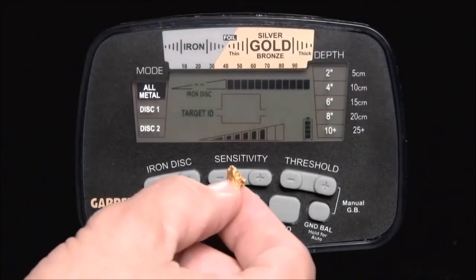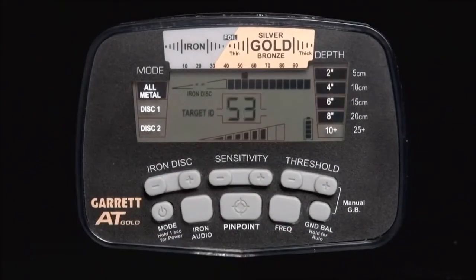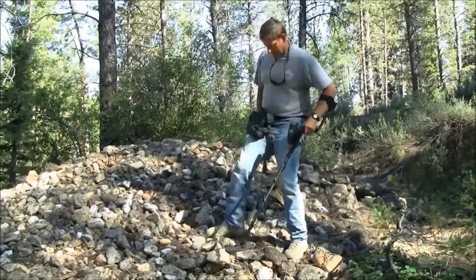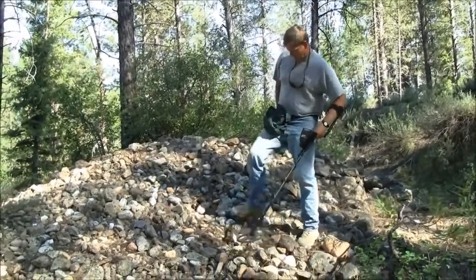Notice as I pass this gold nugget in front of the search coil. The digital Target ID for this nugget reads between 51 and 53. Each Target ID cursor above has a width of 5 digital points. So you notice that the Target ID cursor is under the number 50 when the digital Target ID reads 51 or 53. This system, used in conjunction with the audio target signals, provides you with more information.